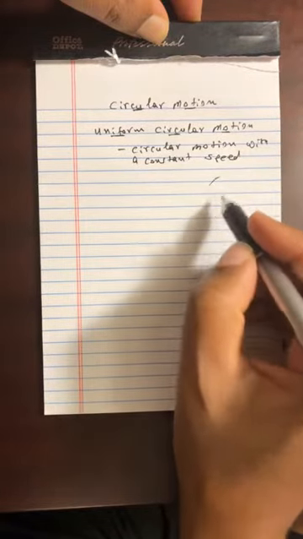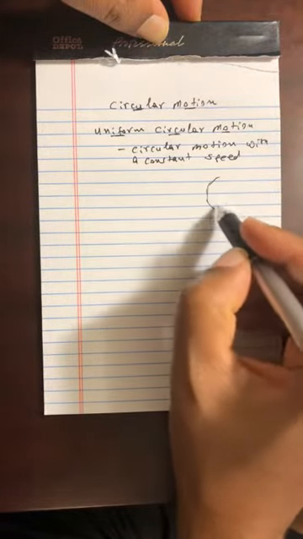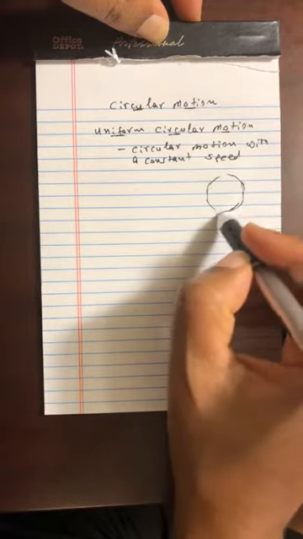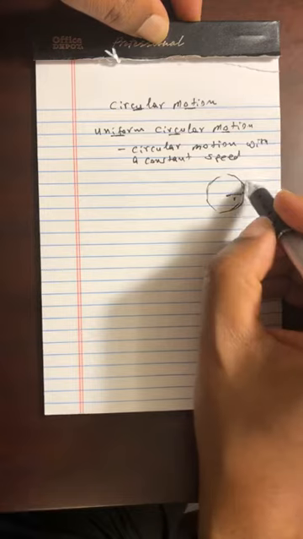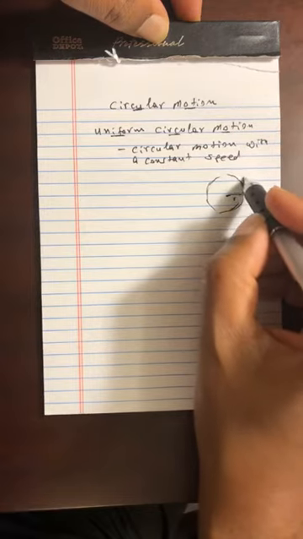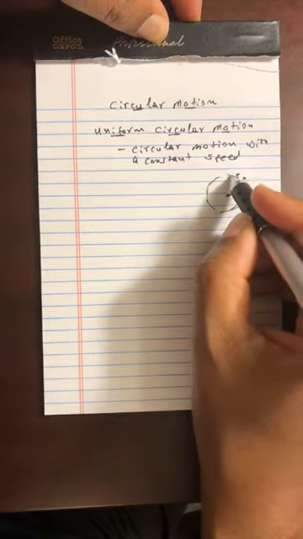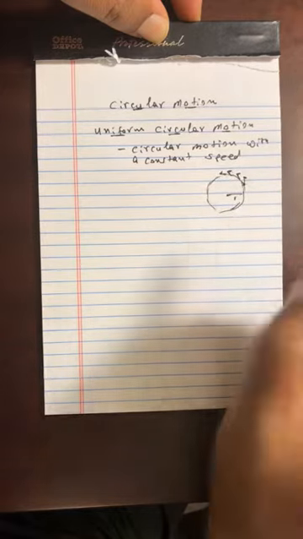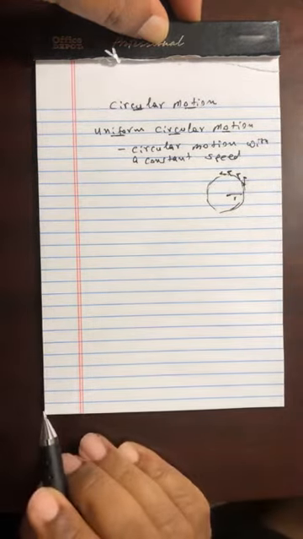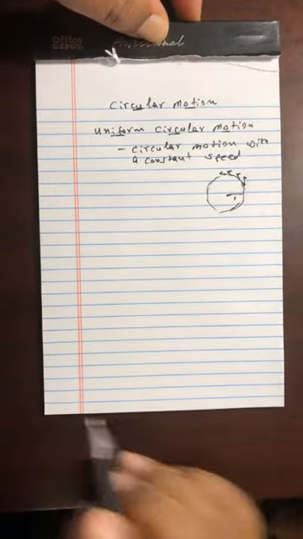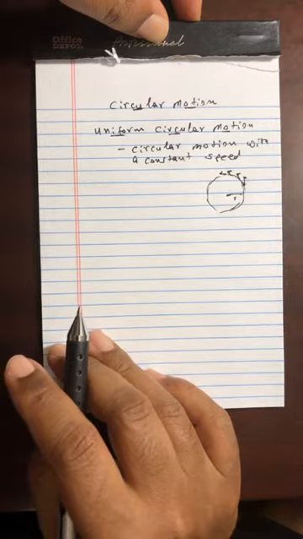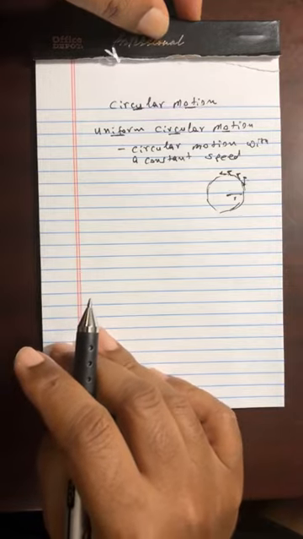So let's get the circular trajectory, let's say of radius r. If the speed is a constant, of course the direction will keep changing, but if the magnitude of the velocity or the speed is a constant throughout the trajectory, the motion is called the uniform circular motion. So we're going to start defining some terms used commonly with circular motion.